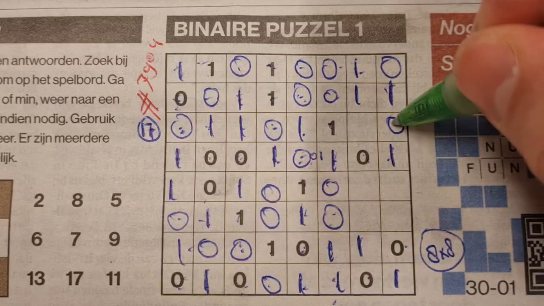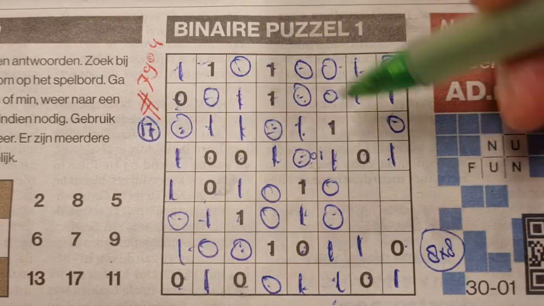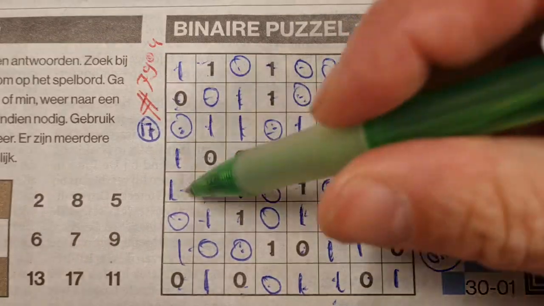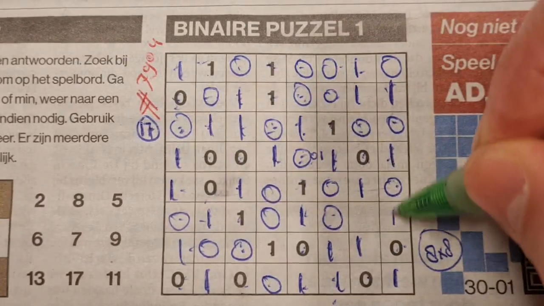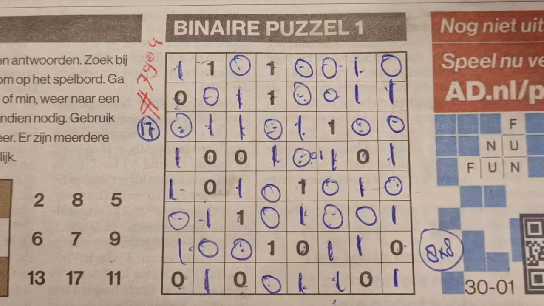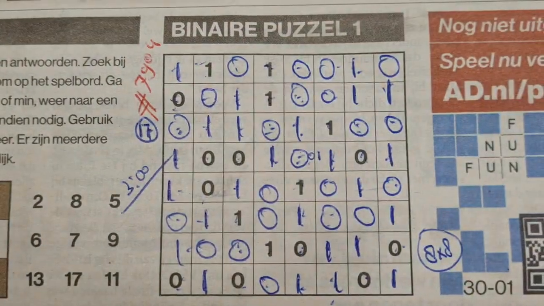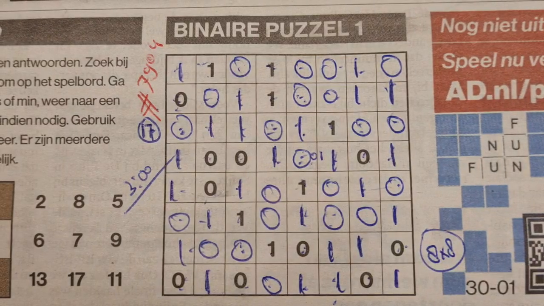Between the 1s comes a 0. Double 1, here no, there no. Double 0, here 1, there 1. 4 1s we have here, so the rest are 0s. Between the 0s comes a 1. Between the 1s comes a 0. Finished in 3 minutes. Well, we solved it again without comparing.